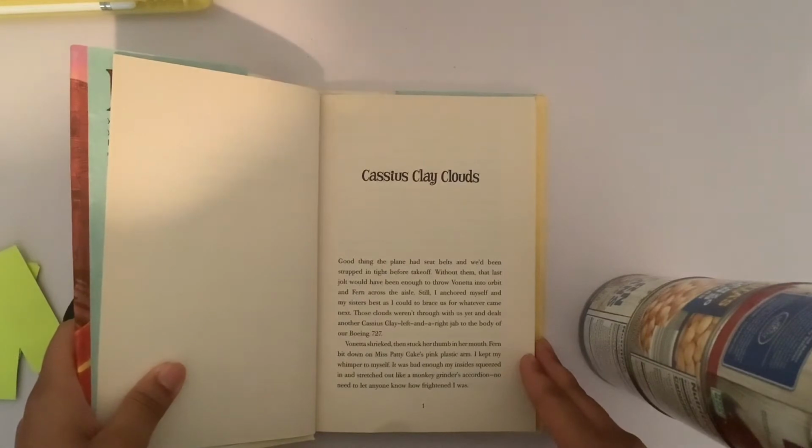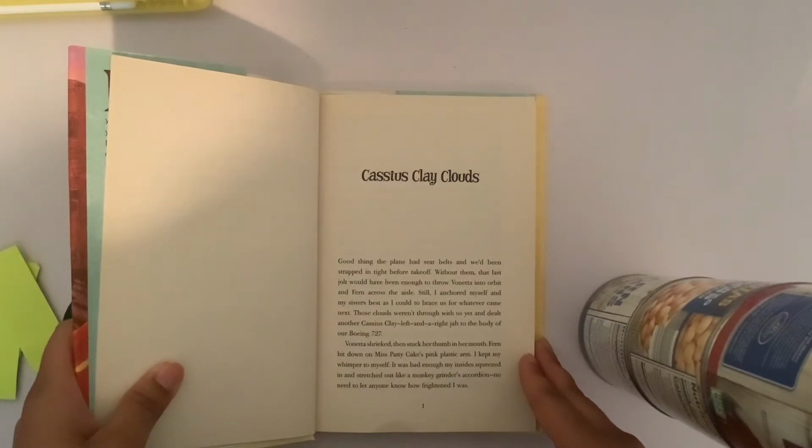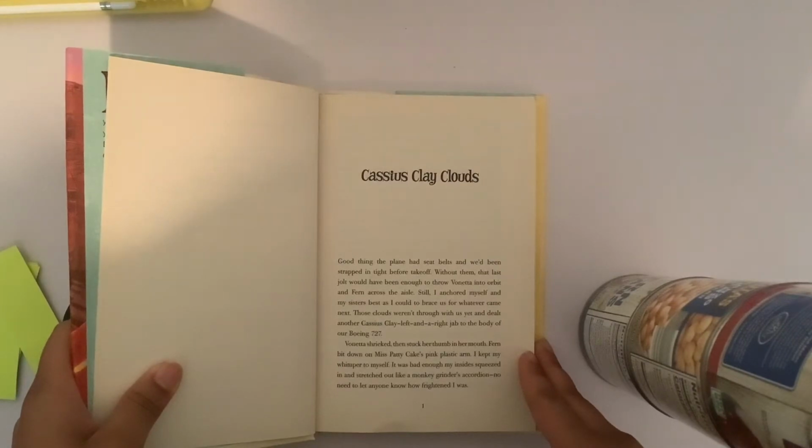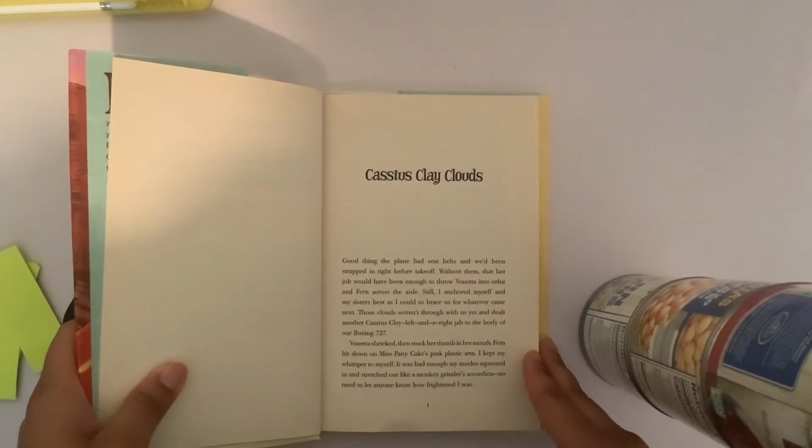Good thing the plane had seatbelts and we'd been strapped in tight before takeoff. Without them, that last jolt would have been enough to throw Vanetta into orbit and Fern across the aisle. Still, I anchored myself and my sisters best as I could to brace us for whatever came next. Those clouds weren't through with us yet and dealt another Cassius Clay left and a right jab to the body of our Boeing 727.